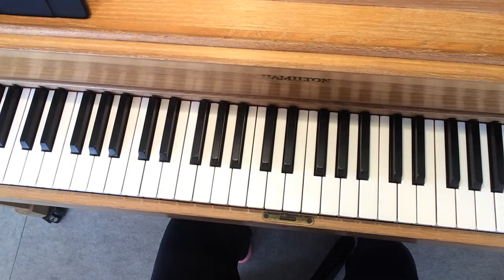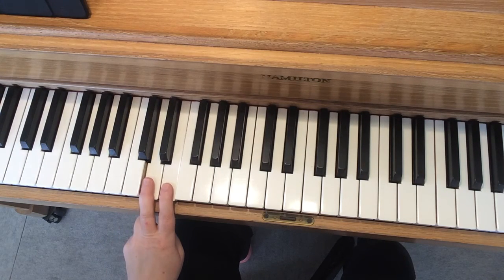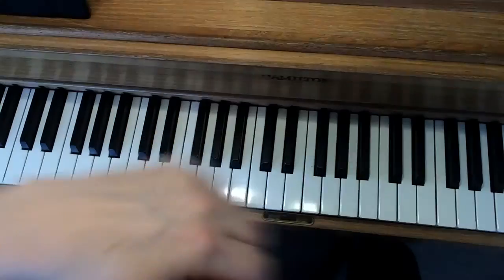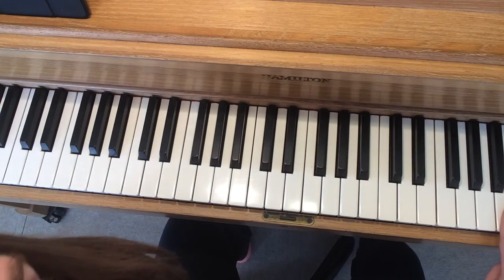Okay, let's try again. Maybe I'll do a low one. What do you think? Not too bad. That was a whole step. Okay, let's do one more time. What did you say? Ugh. That was a half step.